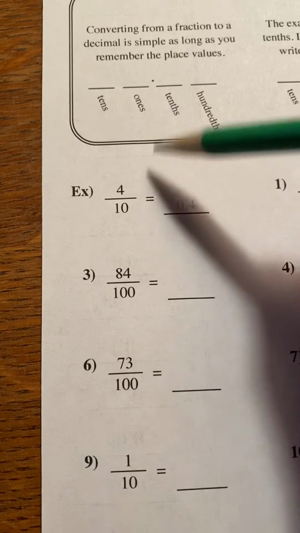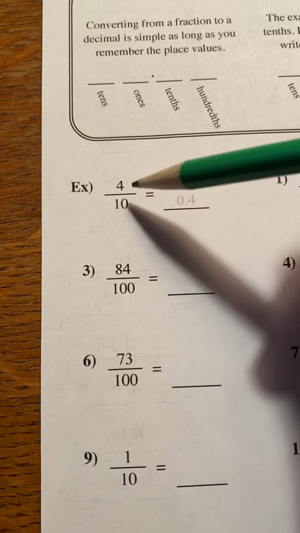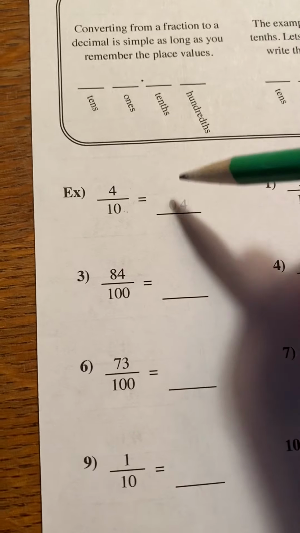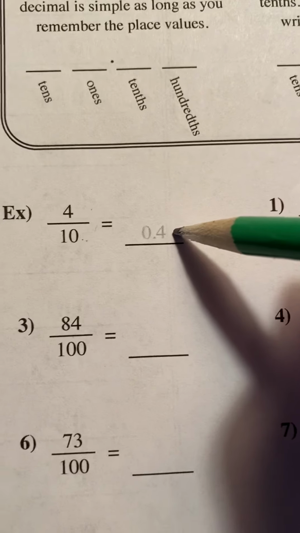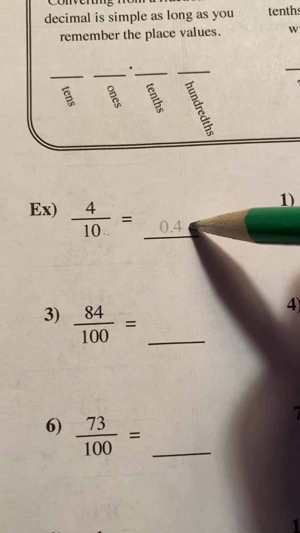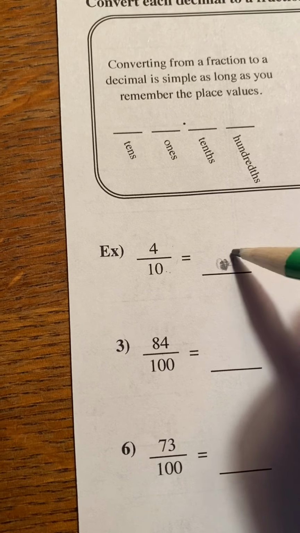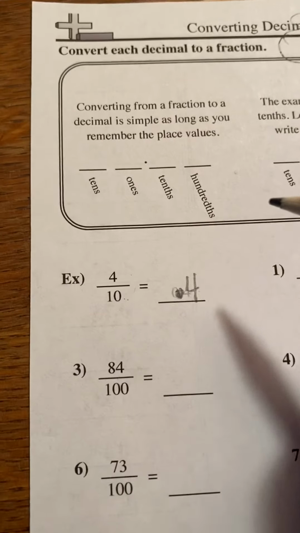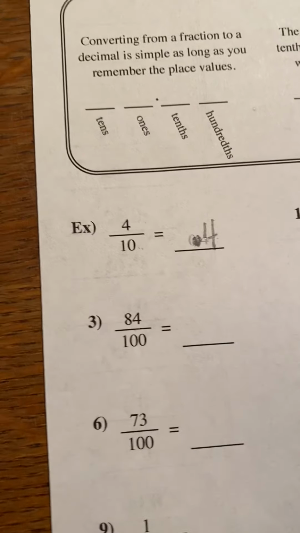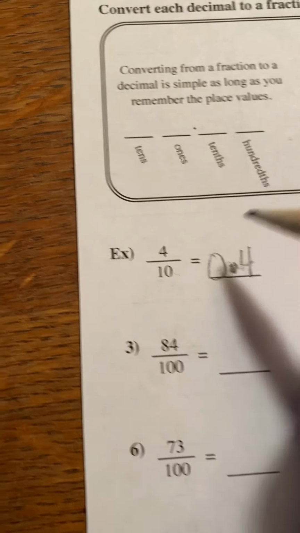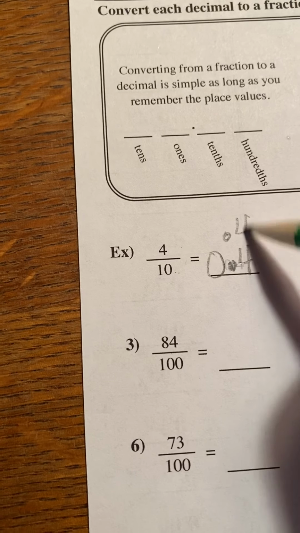So a couple strategies. Remember what you're saying. 4/10. Now this is the example that they did together. You can kind of see it a little darker there. Their answer is 0.4. Now some people say, do I need to put the 0 in front of the decimal point? My answer to that is no, you don't need it there, because whether there's a 0 there or whether there's no number there, that doesn't change what the answer is.